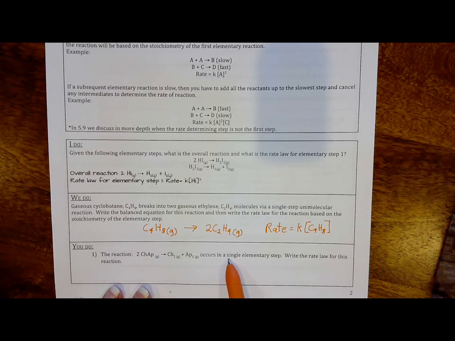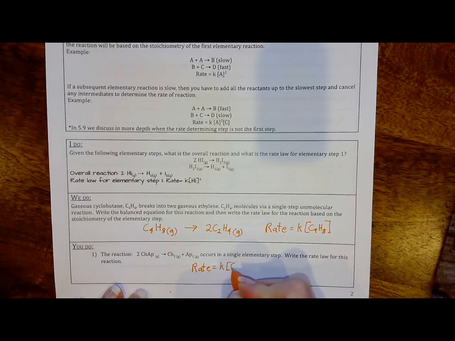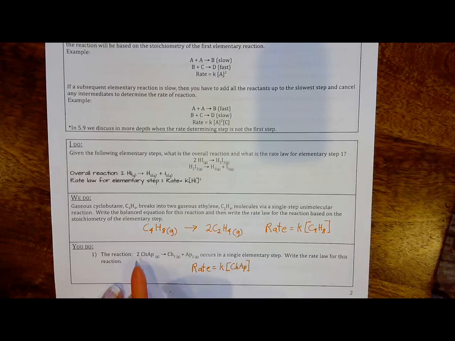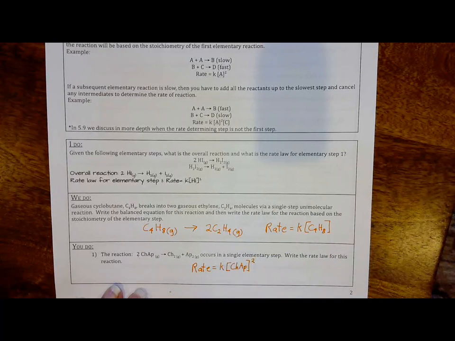Since we know that it happens in an elementary step, we know that we can use the stoichiometry of the reaction in order to write our rate law. So we're going to write that rate equals K times the concentration of this CHAP. And because our coefficient is 2, we're going to raise that to the second power. So this is a second order reaction with respect to CHAP.